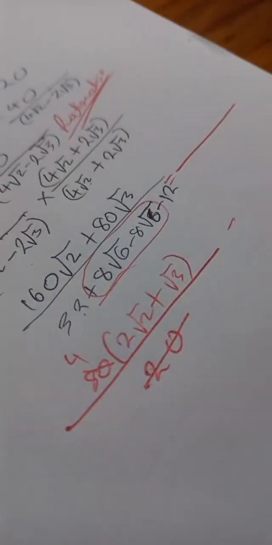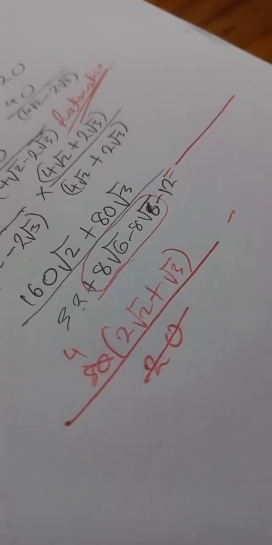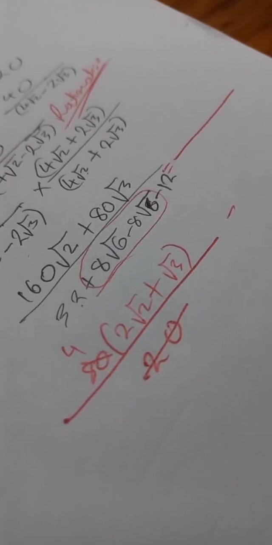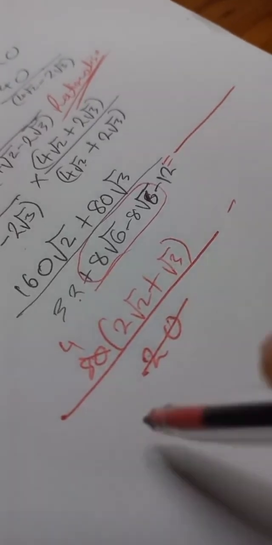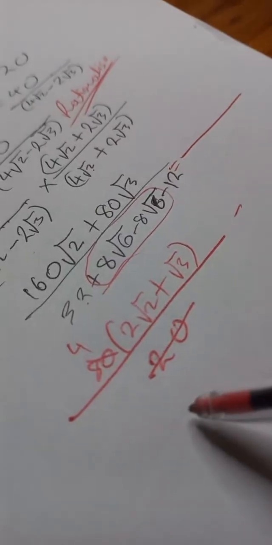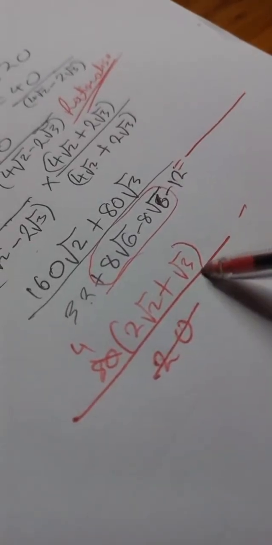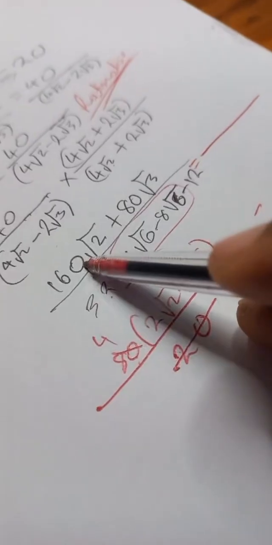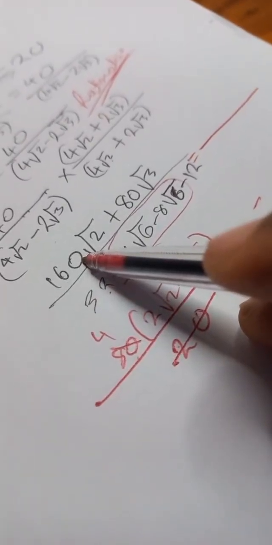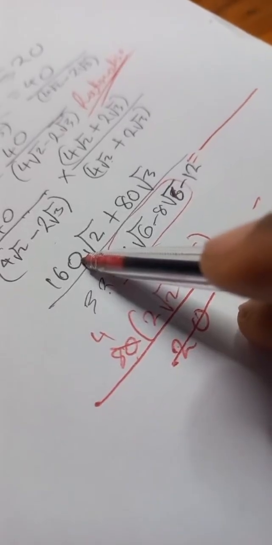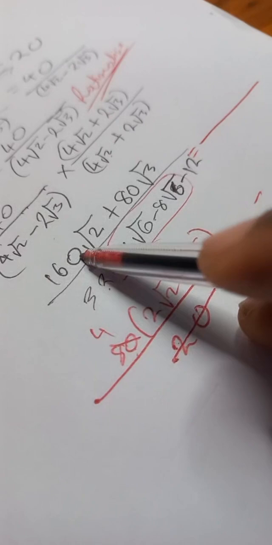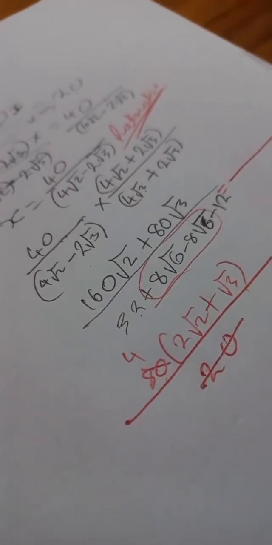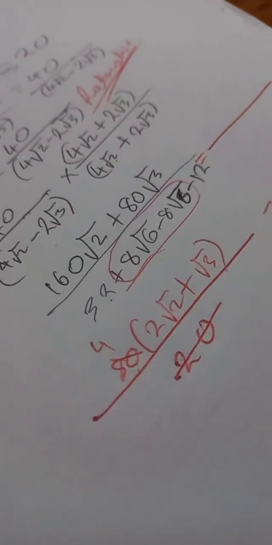So your answer is going to be 4 square root of 3 plus 8 square root of 2.